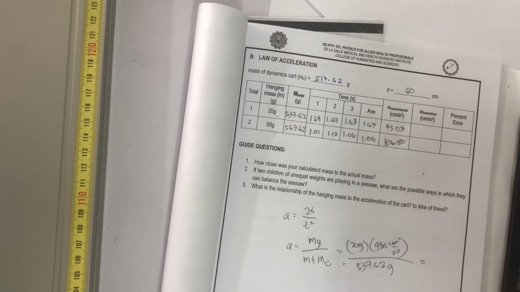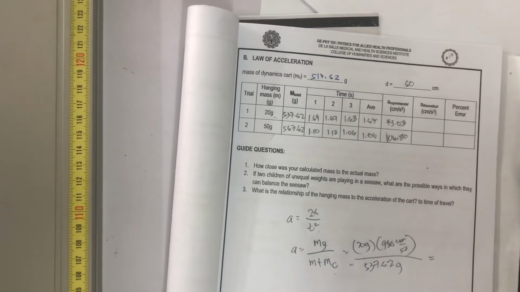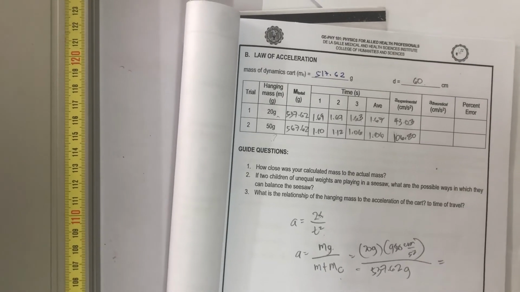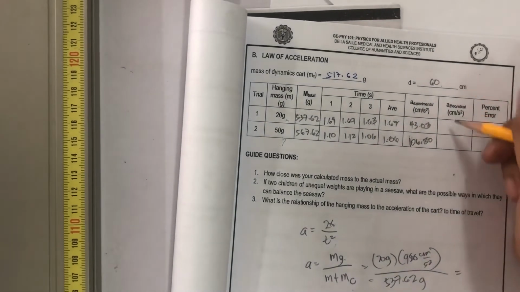That's equal to 20 times 980 over 537.62. Okay, so this is 36.79 or 36.80.